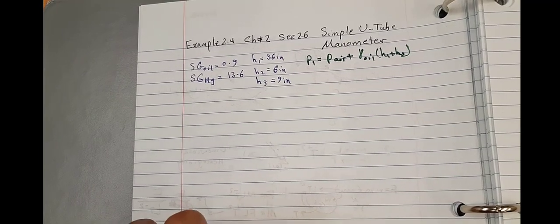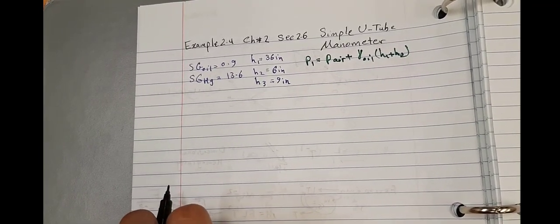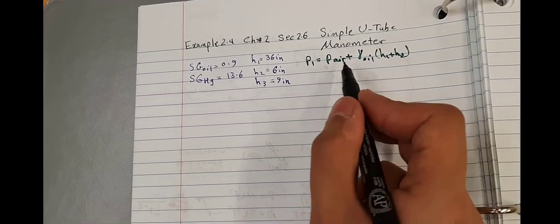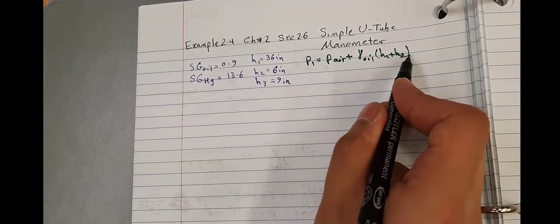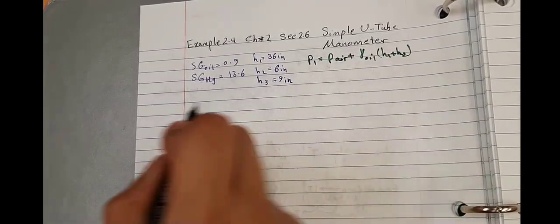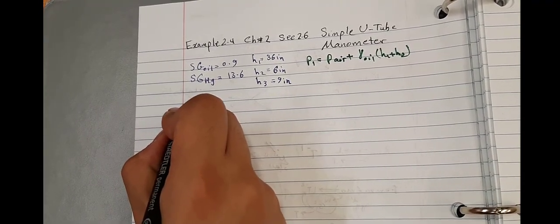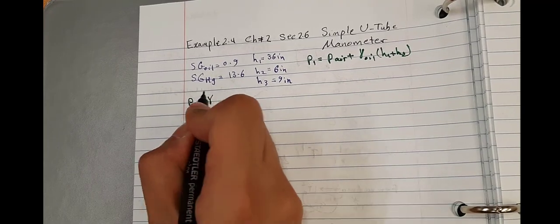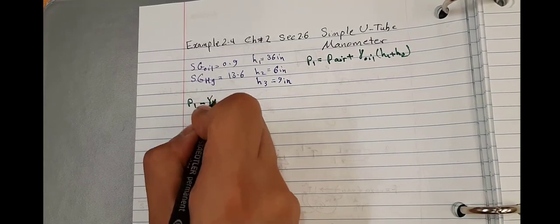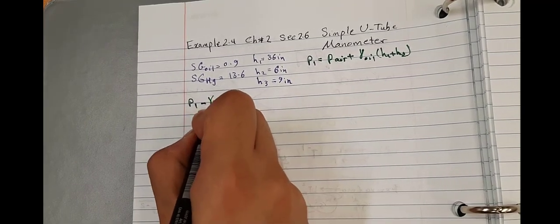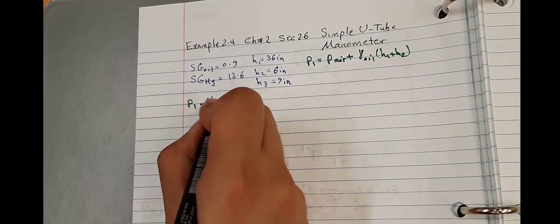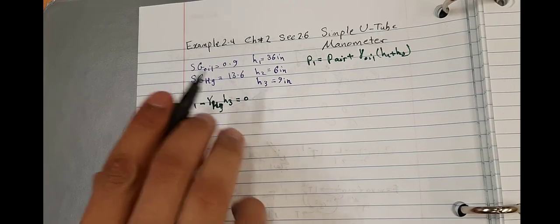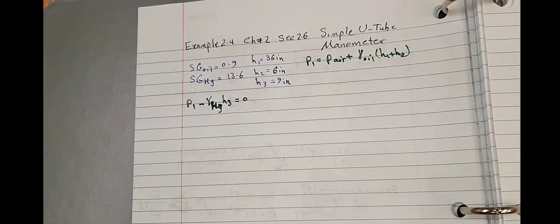So if we decline this amount here, let me just read it here. P1 minus gamma Hg H3, we're going to have 0 because it is also connected to the air on the other side.